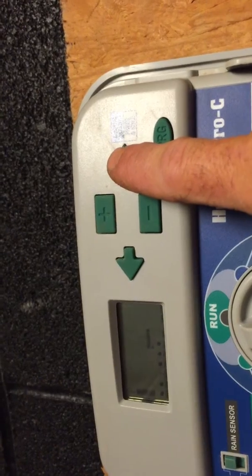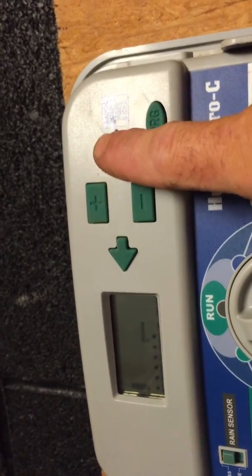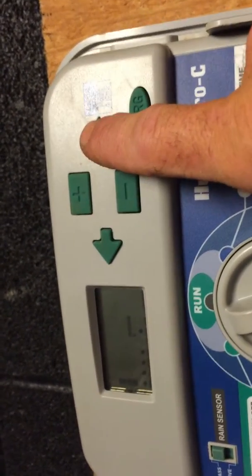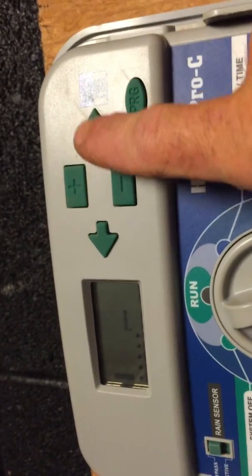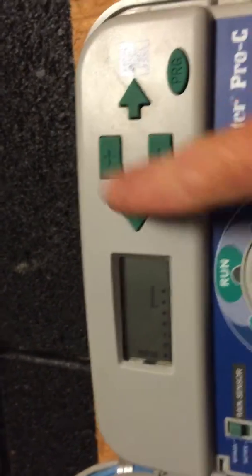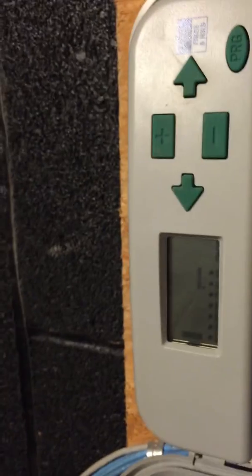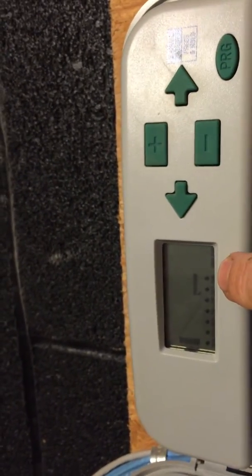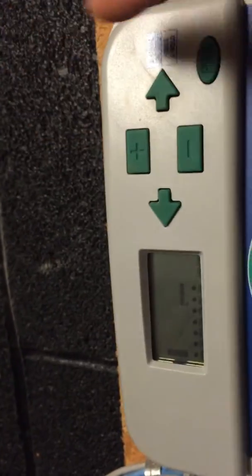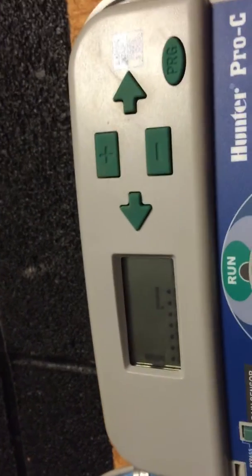You can scroll through it from one day to the next by hitting the arrow button. I'm going to pick Sunday back up and add it right there. So now you know it's running 7 days a week. It comes on at 12 a.m. and our date is correct.